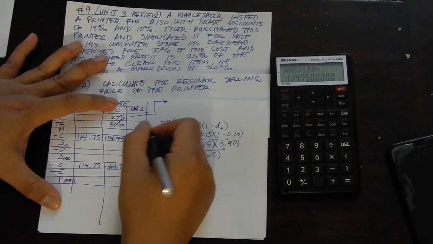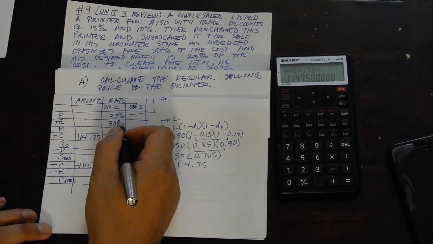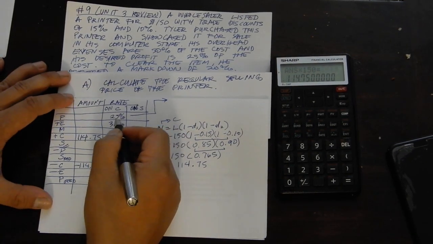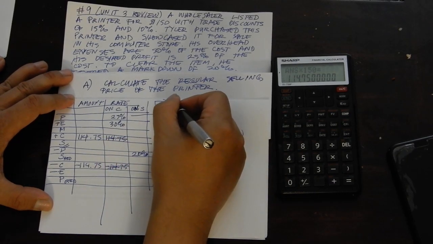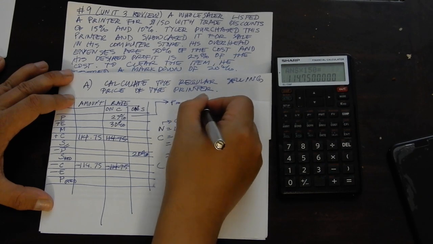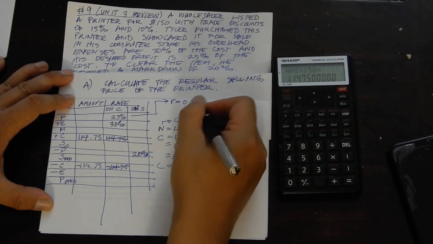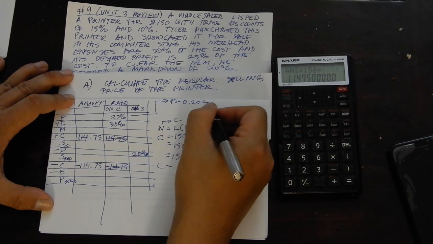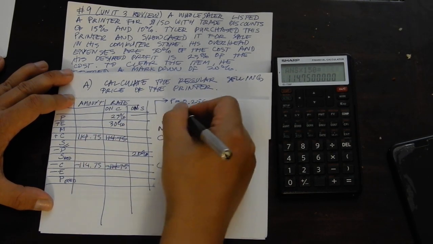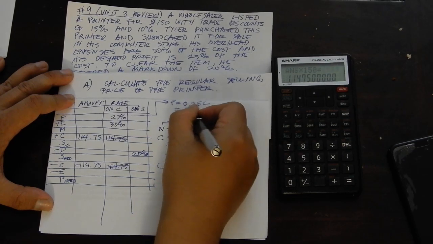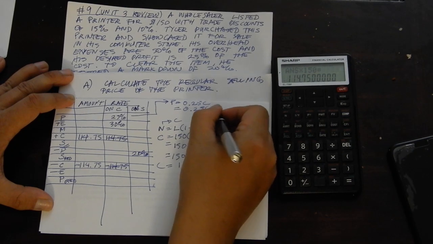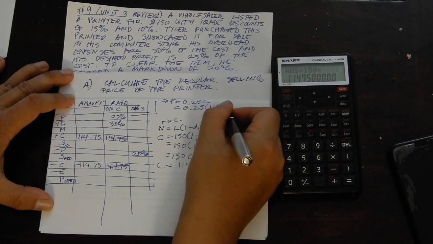Since P is 25% on C or of cost, we can translate that algebraically and say P equals 0.25 C, or 25% of cost. So I know what C is from solving the earlier part of the problem. So I simply plug in 0.25, and I plug in C here. That's 114.75.